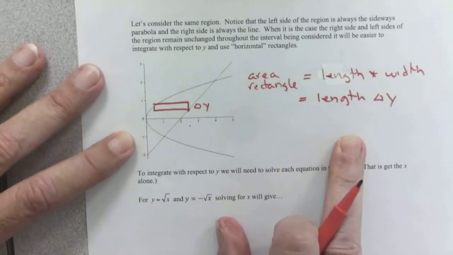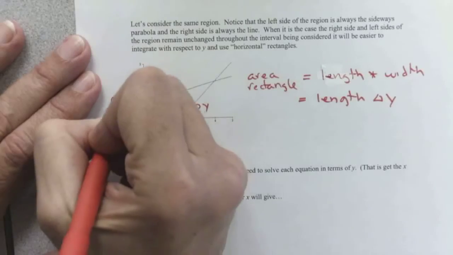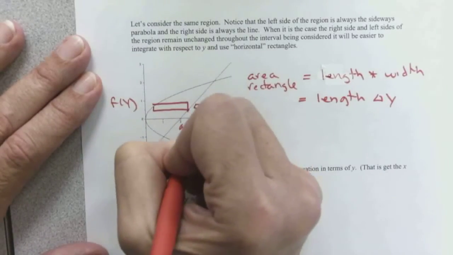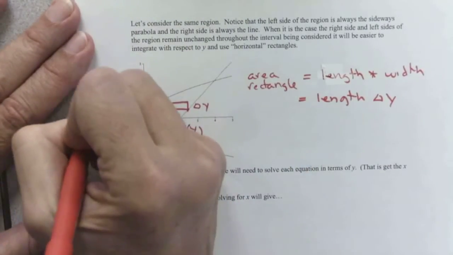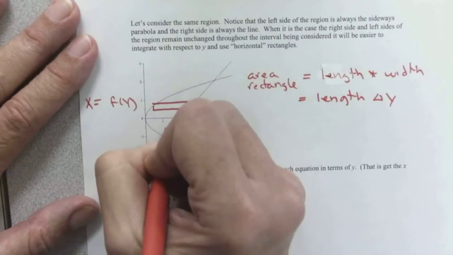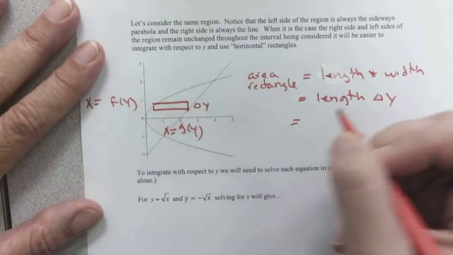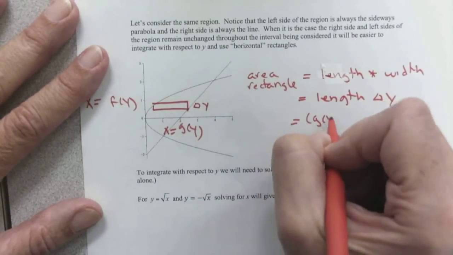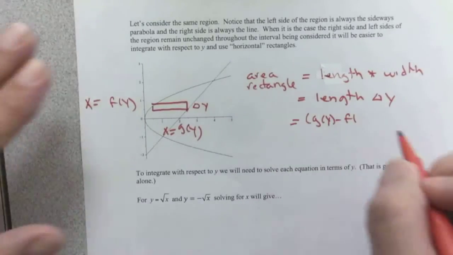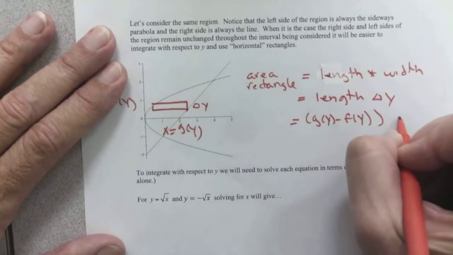Now let's call this curve over here f of y, and this curve over here g of y: x equals f of y, x equals g of y. The way I'm going to get a horizontal length is right minus left.